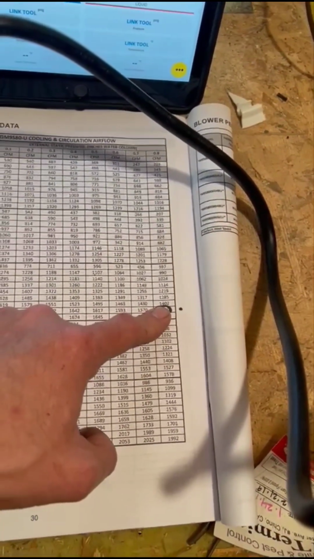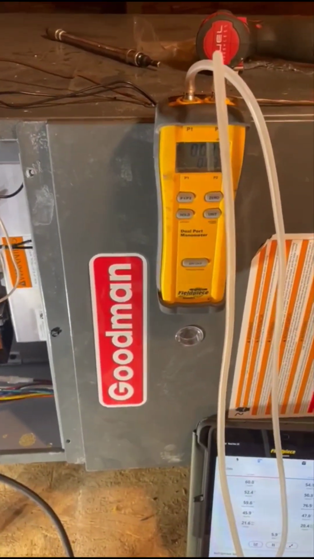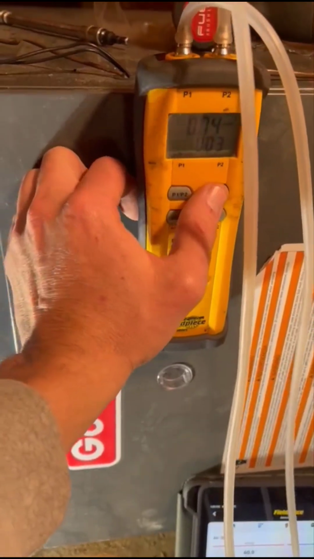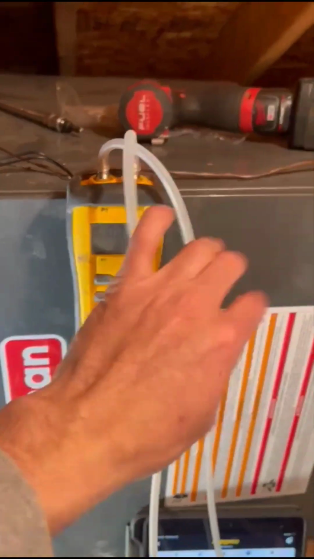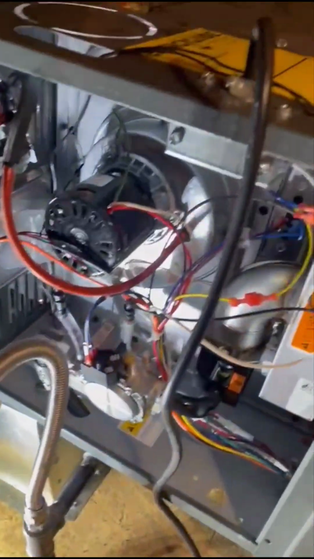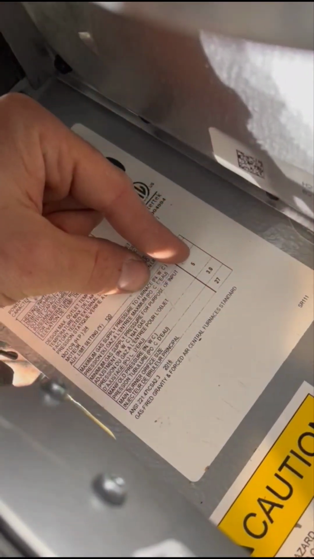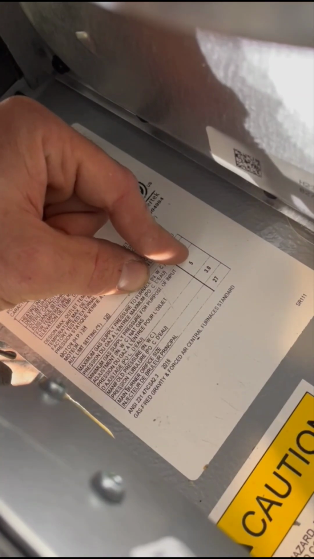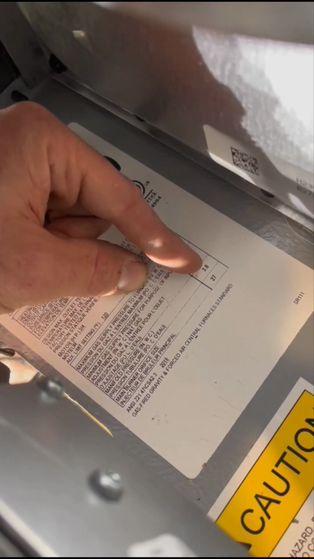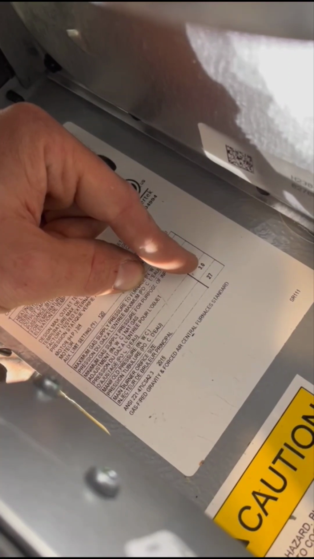Now, after we finished with the cooling, we're gonna check the heating. Okay, so now we're gonna test the heater. So I disconnected my probes, zeroed out the manometer. Now basically we're gonna connect our probes to the inlet and outlet of the gas pressure. And then before I do that, I just wanted to show you. So basically what we're looking for is incoming pressure to the valve needs to be minimum 5, and our output from the gas valve to our burner needs to be 3.